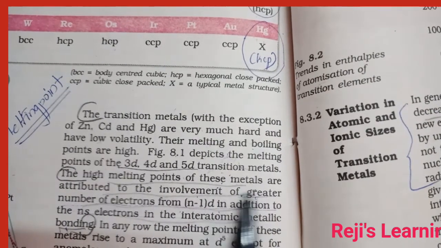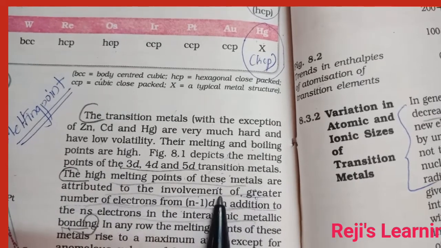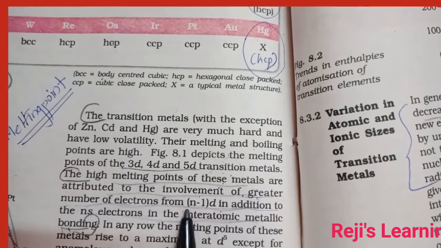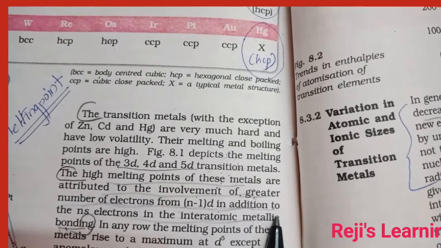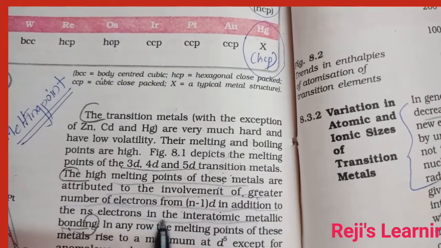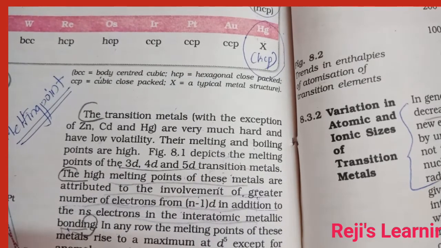The high melting of these metals are attributed to the involvement of the greater number of electrons from (n-1)d in addition to ns electrons in the interatomic metallic bonding.